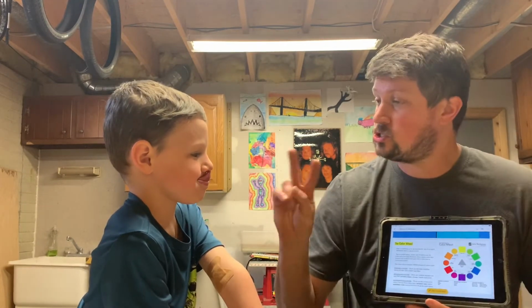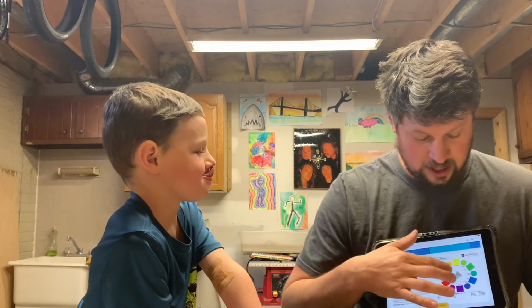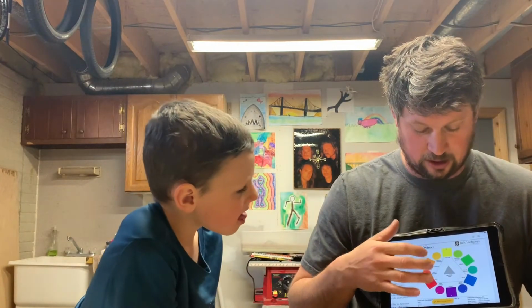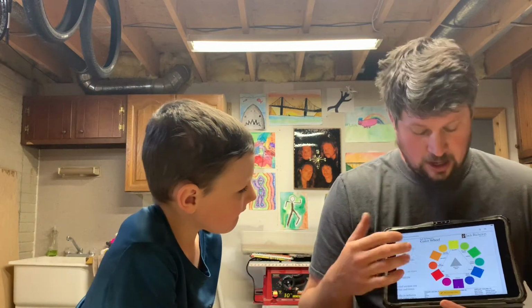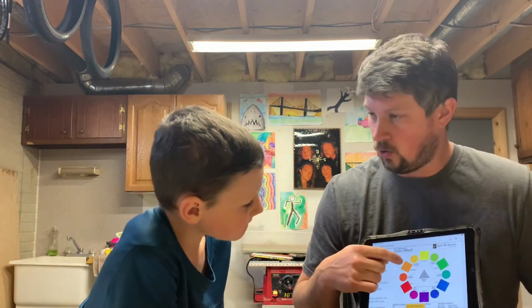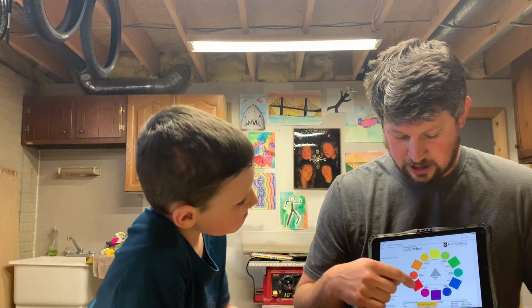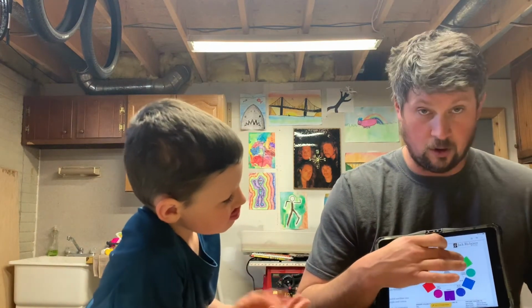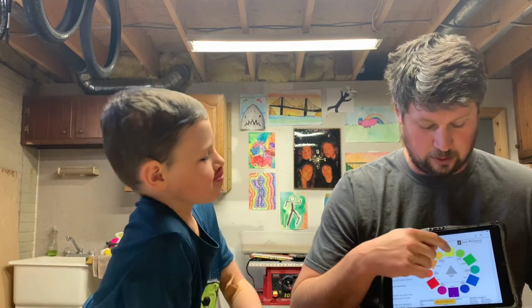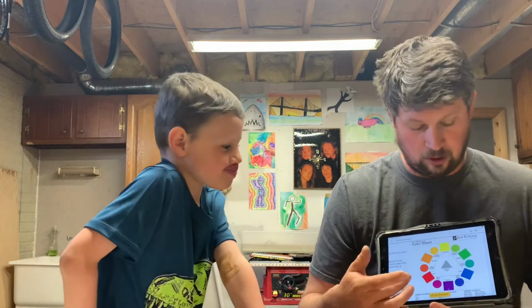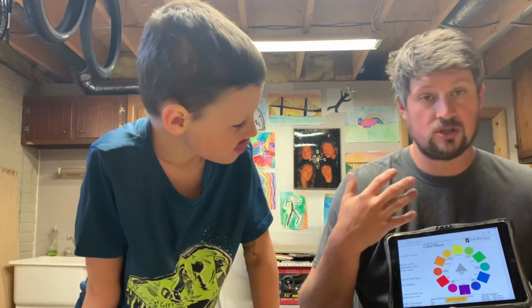But whenever you mix two primary colors together, Johnny, you get something called a secondary color. And a secondary color is something like an orange that's made by mixing red and yellow together, or green that's made by mixing blue and yellow together, or purple that's made by mixing red and blue together, okay? So those are the secondary colors.